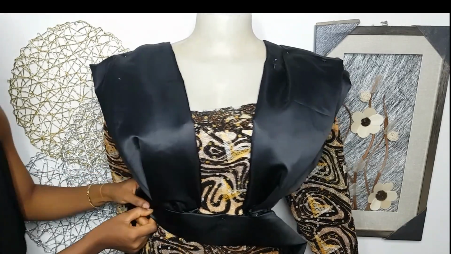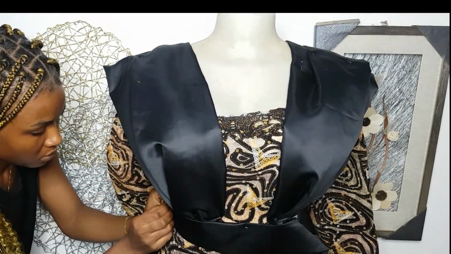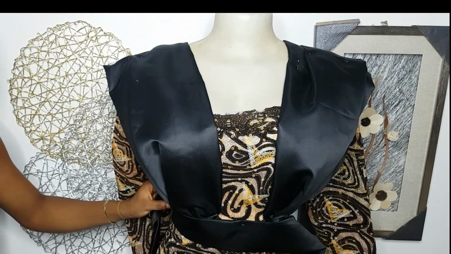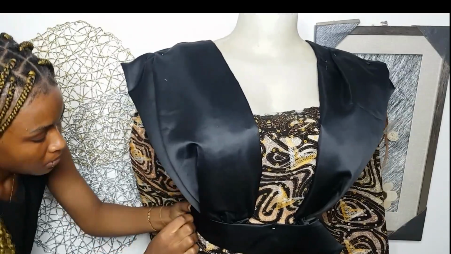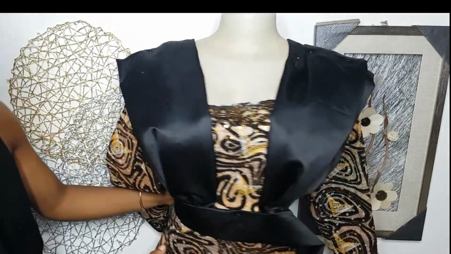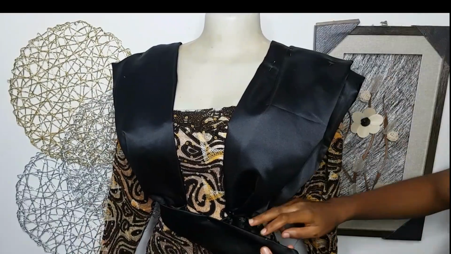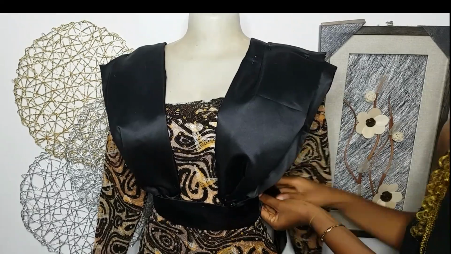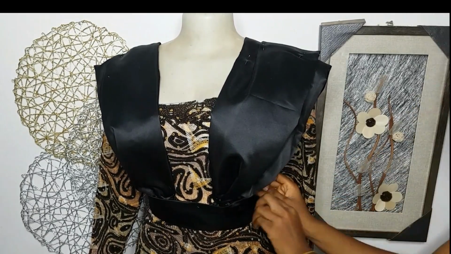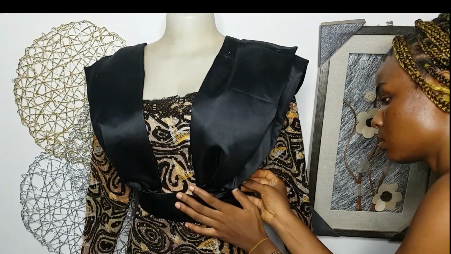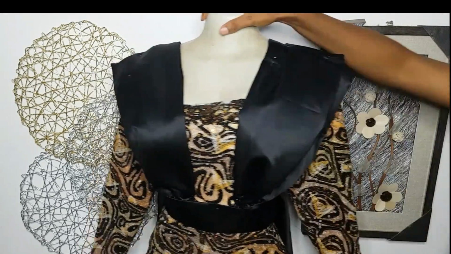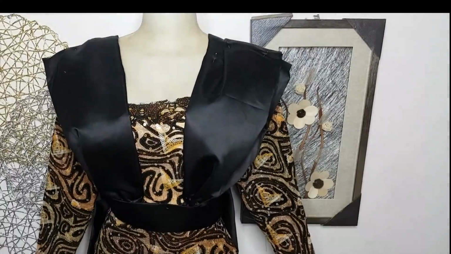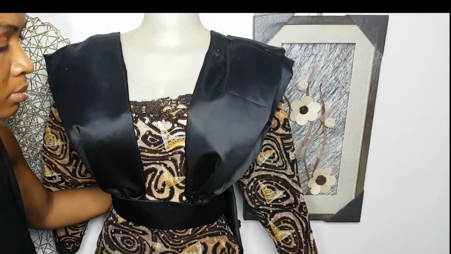So you go ahead and pin your band round. You pin it up to the back area, and after everything you have to stitch down with your needle before sewing.